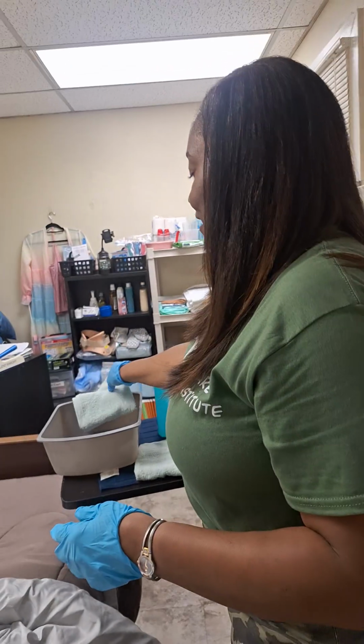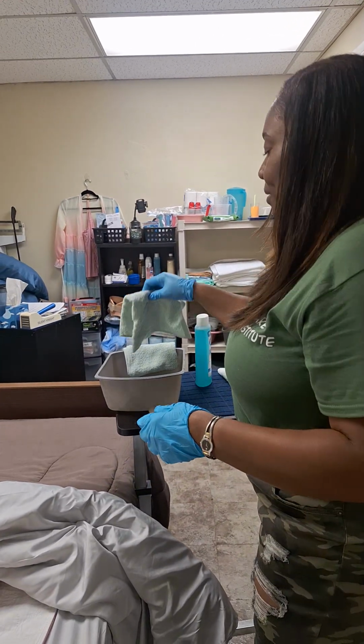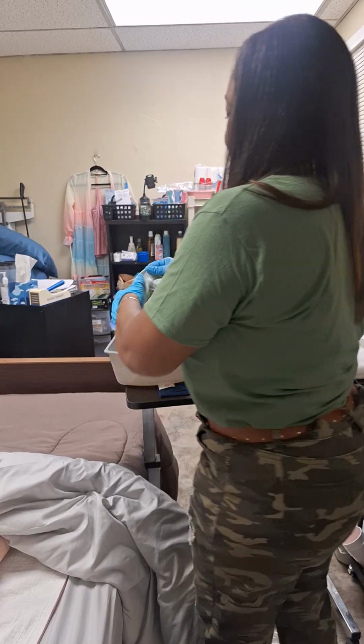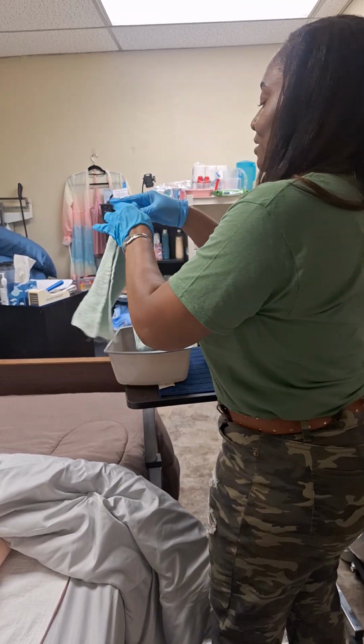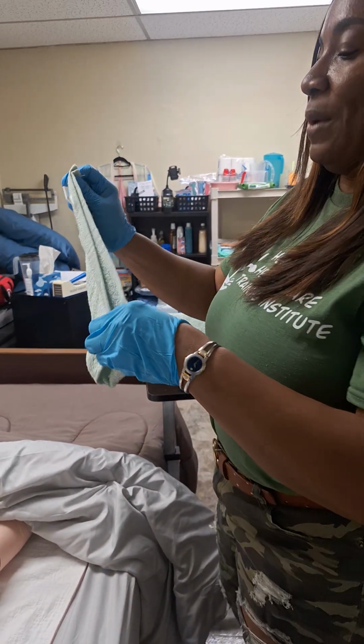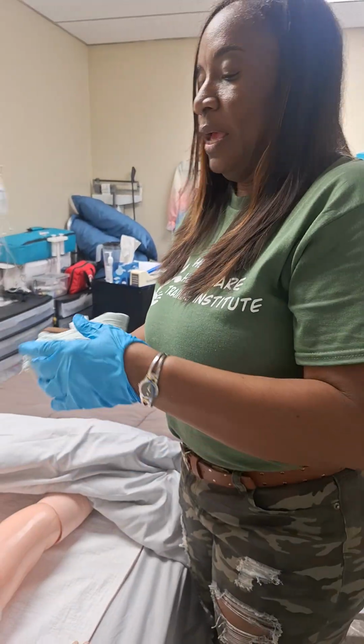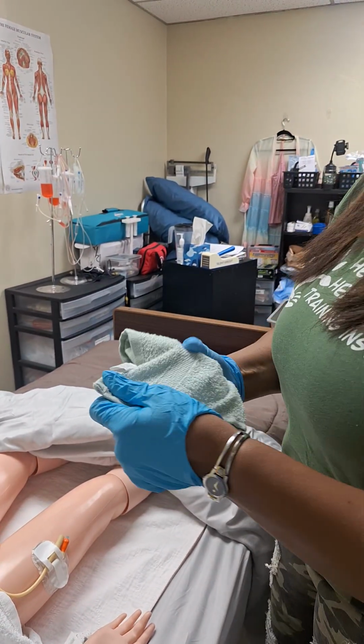So I'm going to sit that towel down. I'm going to grab another towel, rinse that towel out, squeeze all the water, make sure it's folded so that I got good coverage on my hand. Making my bouquet method again. I'm going to fold all the other ones back.